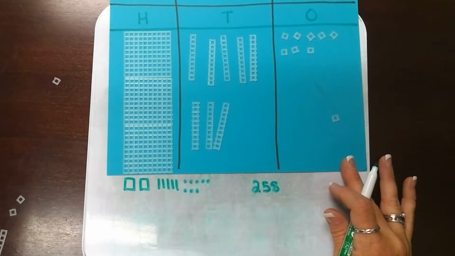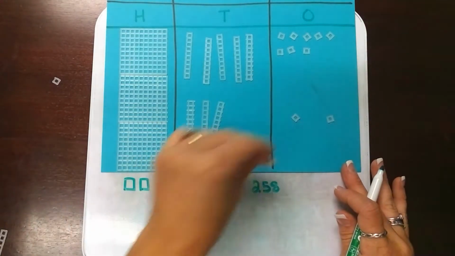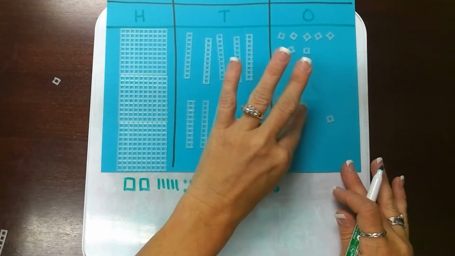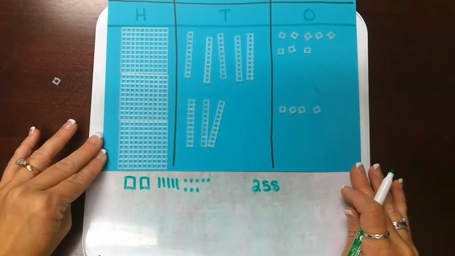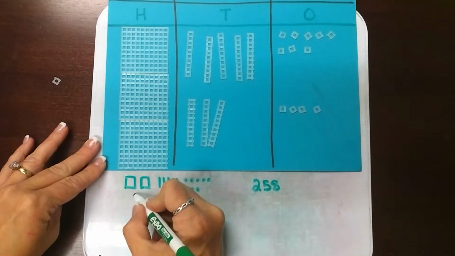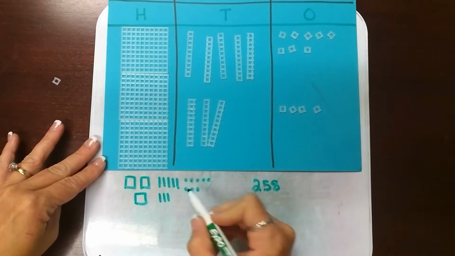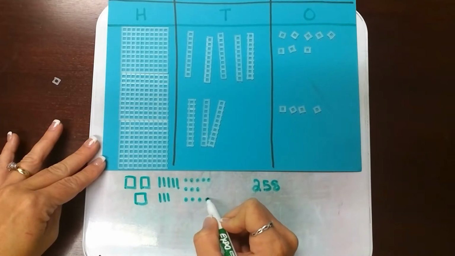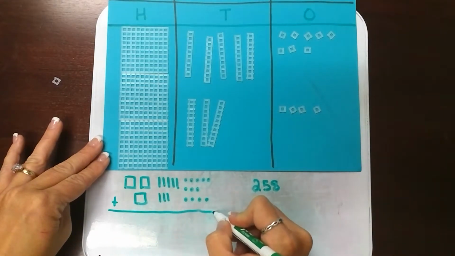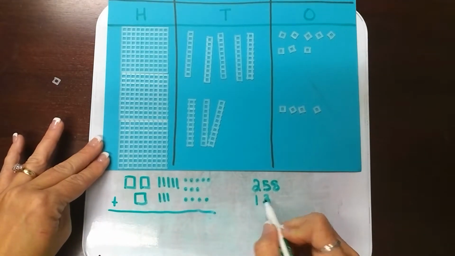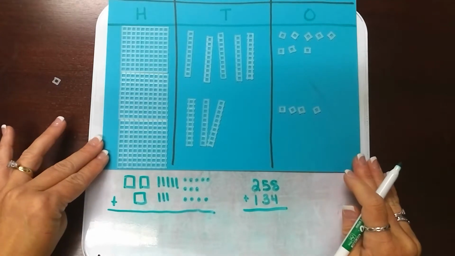Let's do 34. All right, I want you to add 134 to that, okay? So let's go ahead and draw what that would look like. 130. Okay, so we're going to add these together, boys and girls. How is it represented in standard form? There it is. Okay, we're going to add these together.